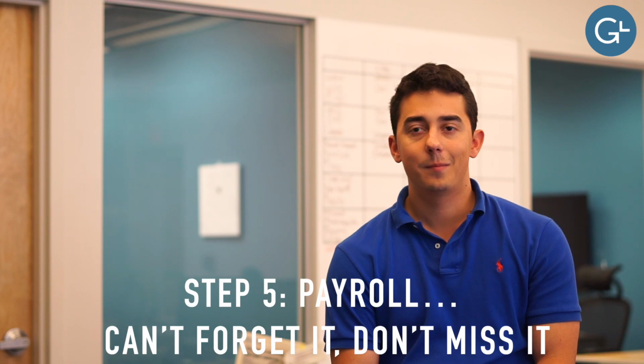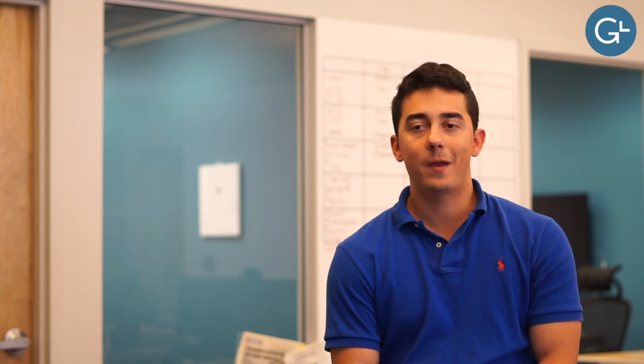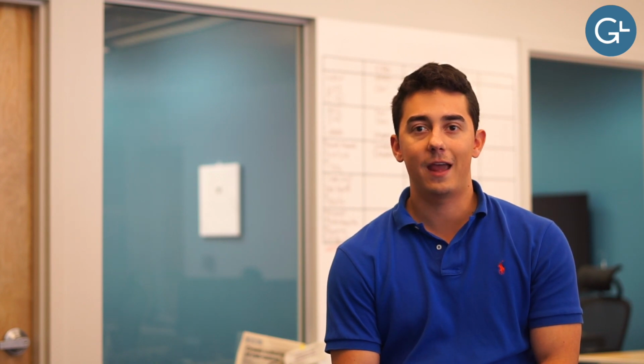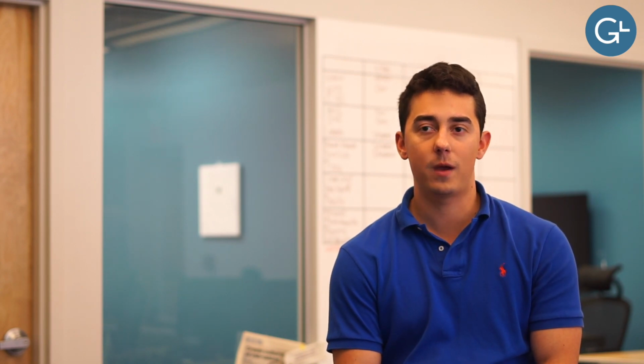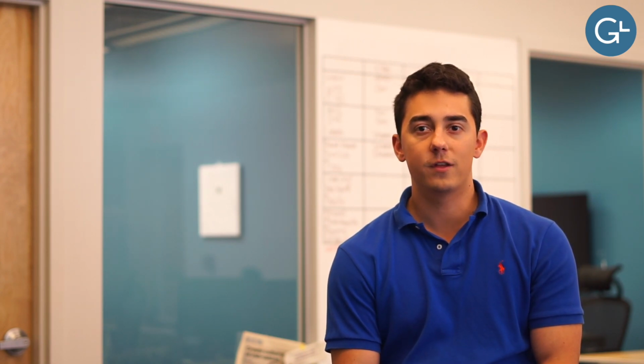Step 5. Payroll, can't forget it and don't miss it. We know that for most companies, payroll is both the largest cash expense and the most predictable cash expense. GROWTHLAB will figure out what your anticipated payroll cash requirements are for each payroll. Next, make sure you have the timing right.